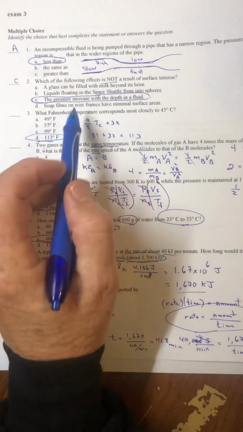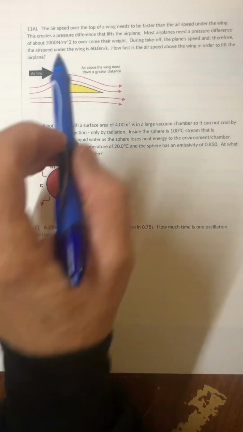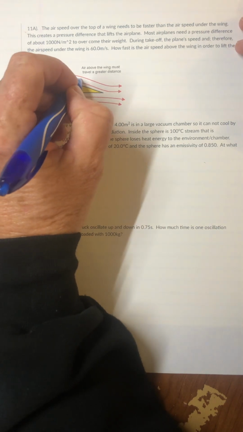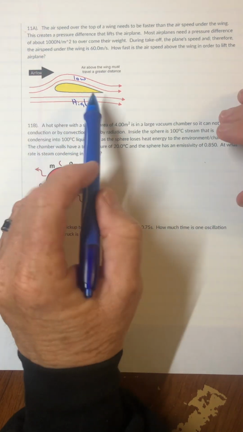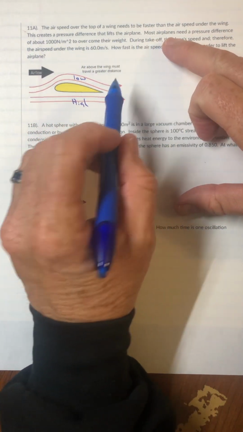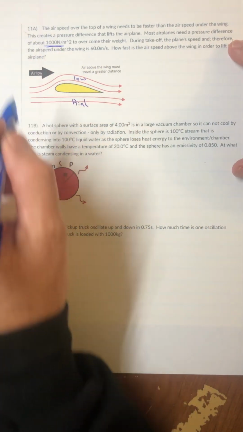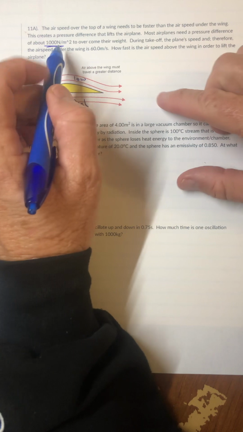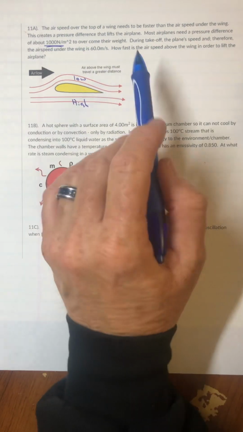All right. And that makes it go faster. And then once it goes faster, there should be a lower pressure. And so there should be a low pressure above the wing compared to under the wing. And that's what it says. It creates a pressure difference that lifts the airplane. Most airplanes need a pressure difference of about 1,000 newtons per square meter. That's 1,000 pascals to overcome its weight.